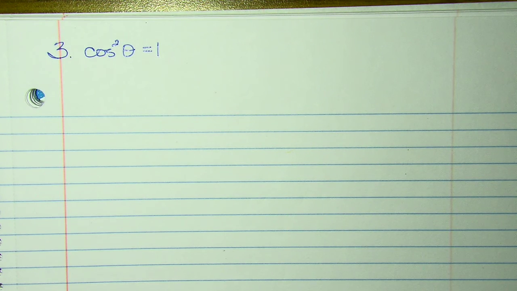Moving on, I'm going to do another one just in case you need it. Okay, and I'm going to take a sip of coffee while I write it down. So we are going to solve the cosine squared of theta equals 1. Coffee, too hot. Sorry.